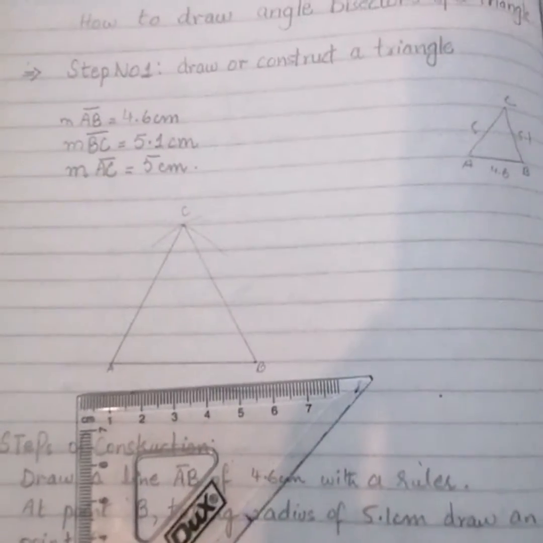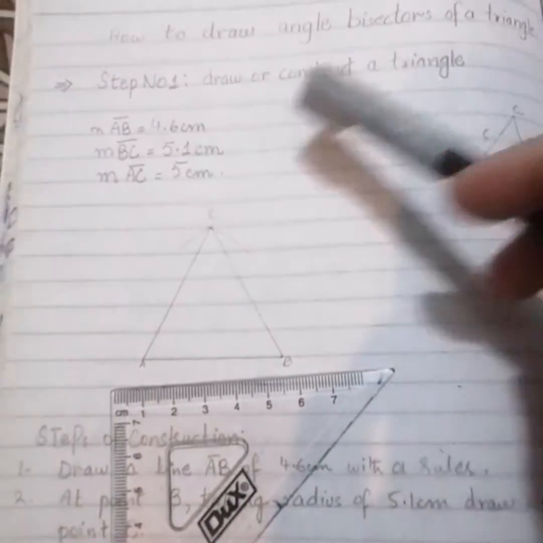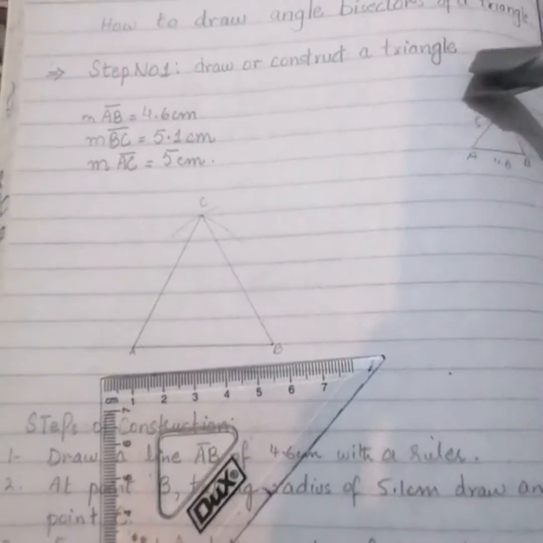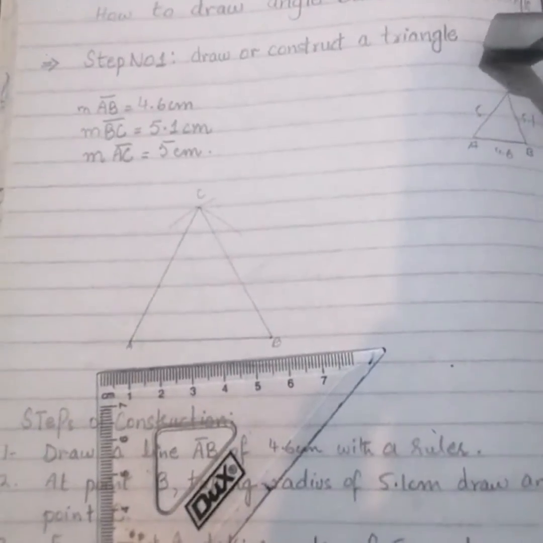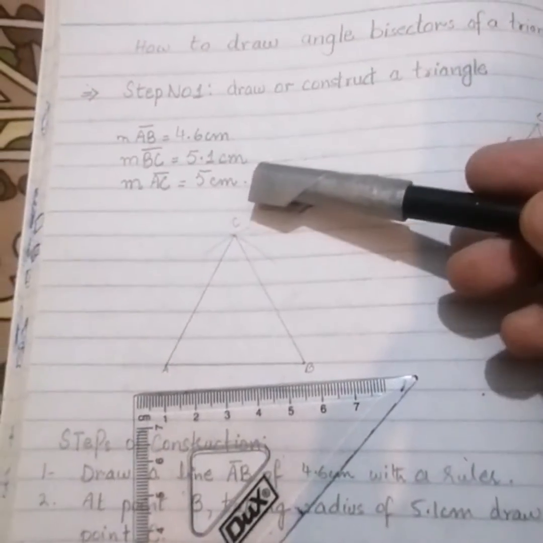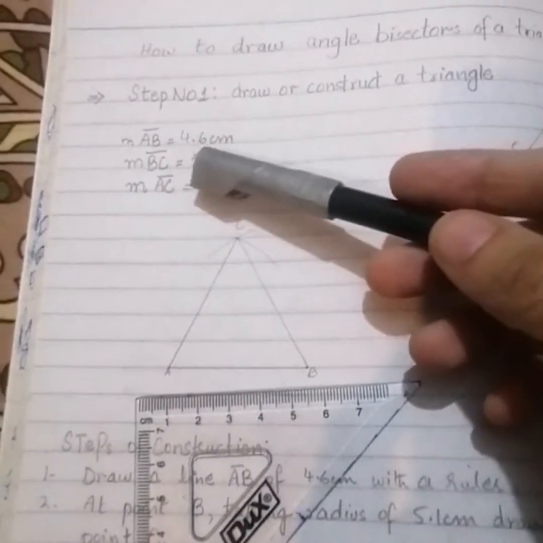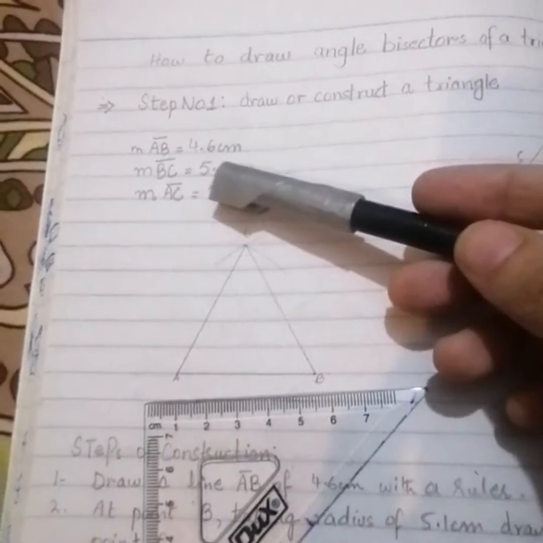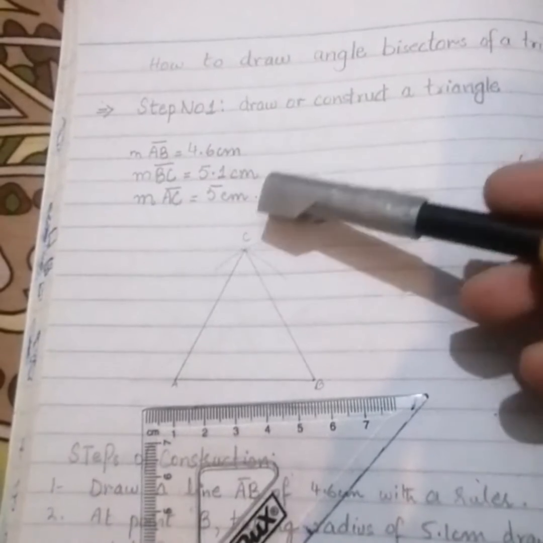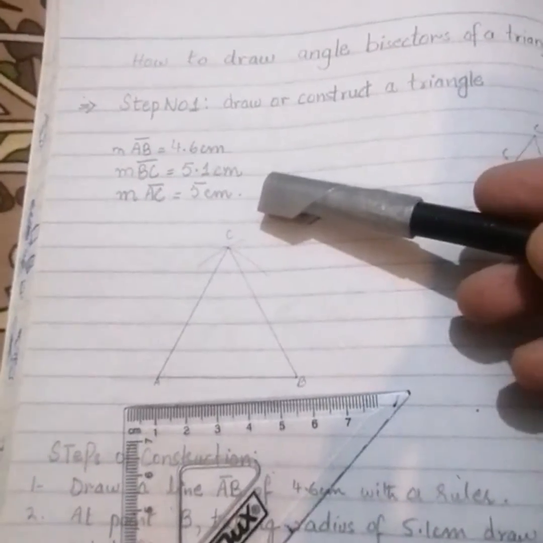Okay, now how to draw angle bisectors of a triangle. For that we have to follow some steps. So step number 1 is draw or construct a triangle. Now we are given the measurements of the sides of the triangle: side AB is 4.6, side BC is 5.1 and side AC is 5 centimeter, and we have to construct it.